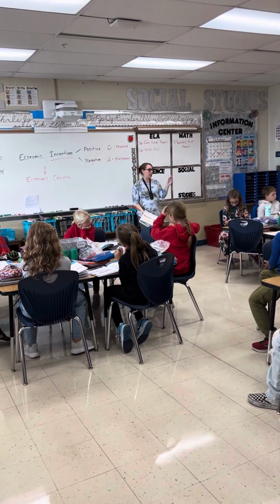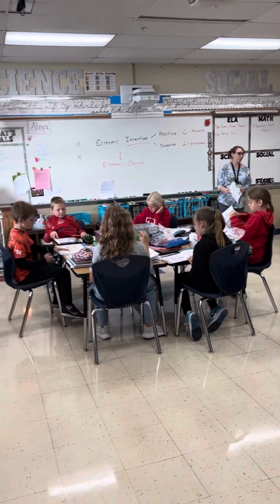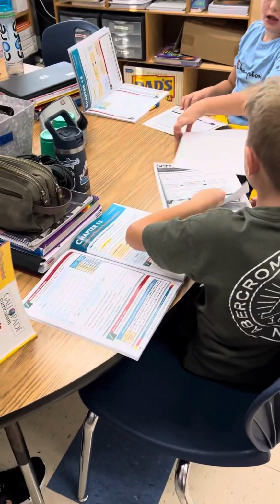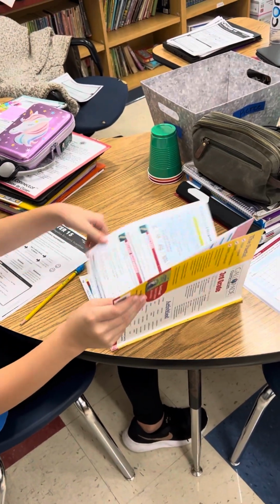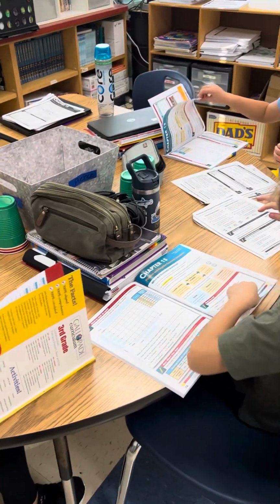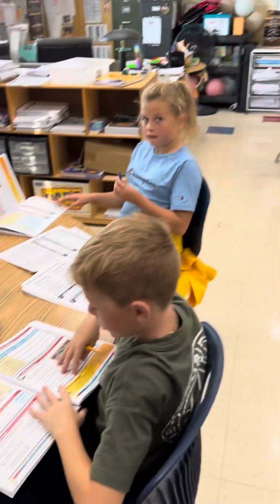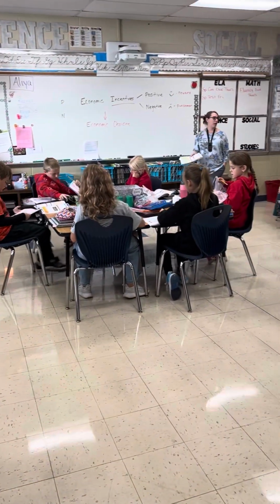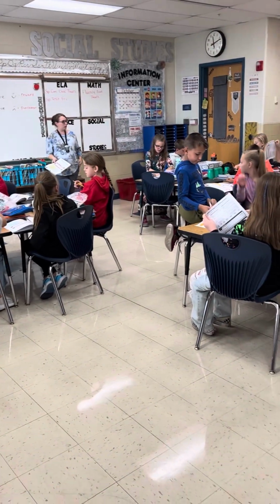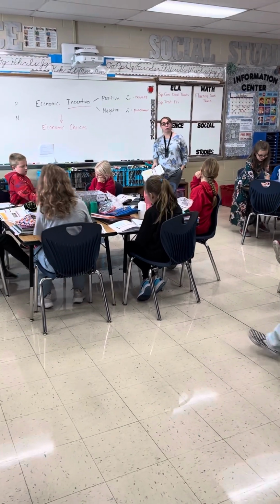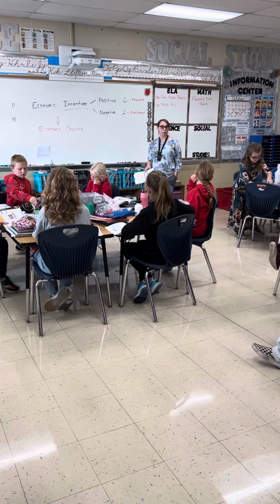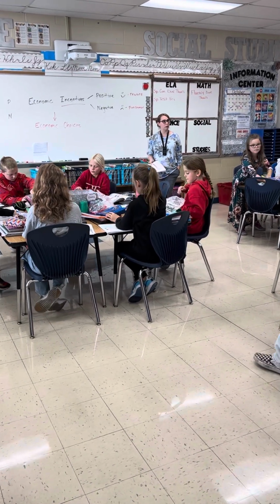So everybody turn the page in your packet and in your book. You may highlight if you choose, if it's highlighted in your book. Kinsley, you have a question.